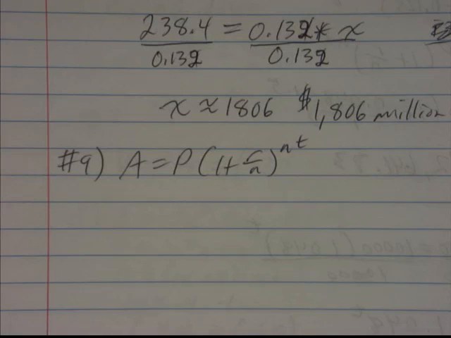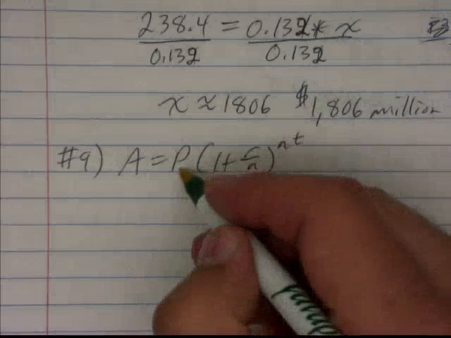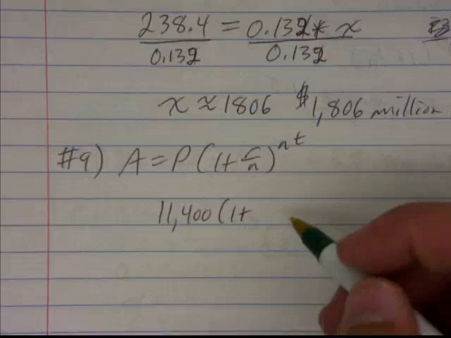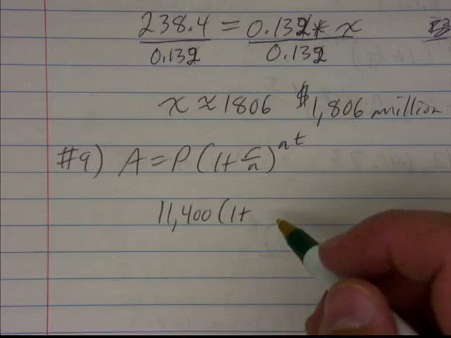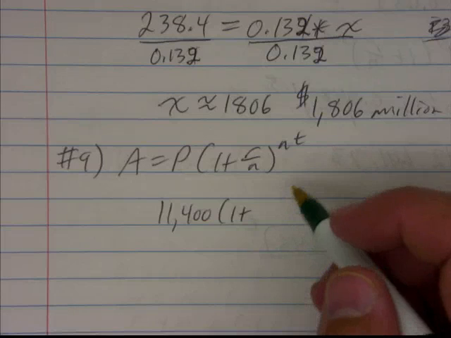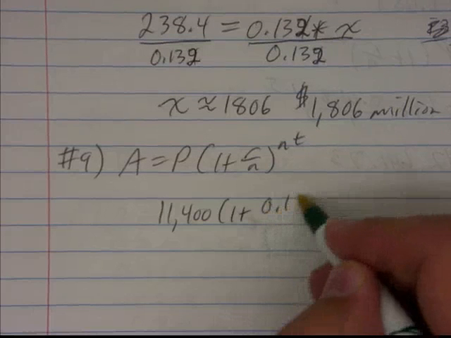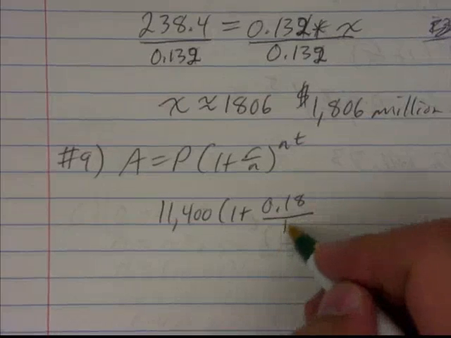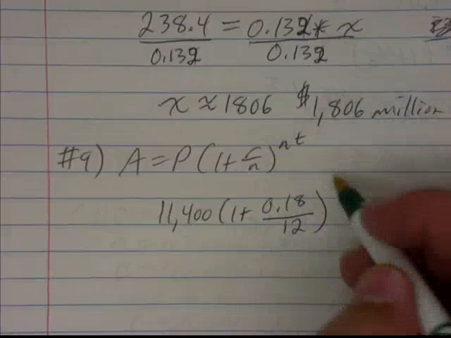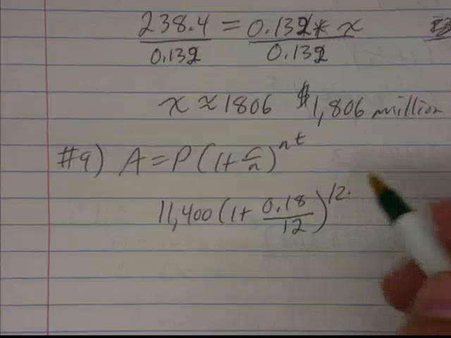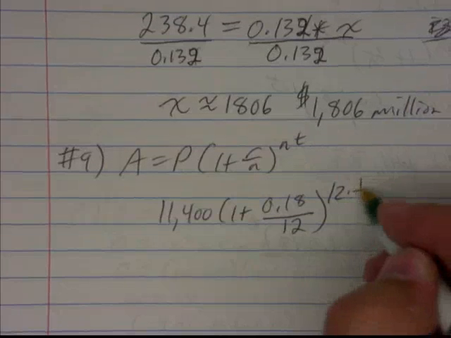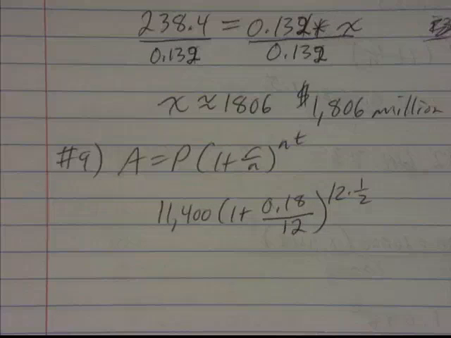In this case, we know that what he's starting with, that he's deferring, is the $11,400. We know that it is an 18% penalty, so we're going to turn that into a decimal, 0.18, over, it's compounded monthly, so n would be 12, raised to the 12 times, and this is for 6 months, so the t would be 1/2. And then I'd plug that into the calculator.